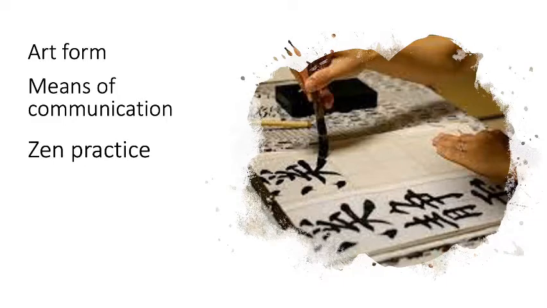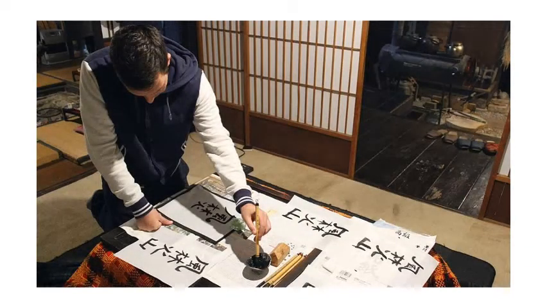Japanese calligraphy has many purposes. It is an art form, a means of communication, and a Zen practice that evokes harmony and wisdom. This important skill is passed down from generations and emphasizes beauty and balance in the writing. Using a bamboo brush and sumi ink, calligraphers create a sweeping, flowing brushstroke, similar to that of painting. It's a fluid, spontaneous motion that is intended to hold sacred value in each line.